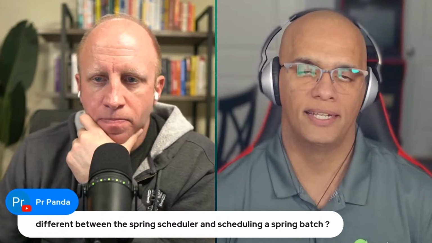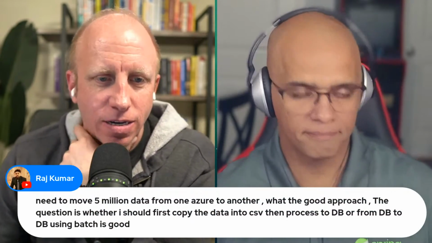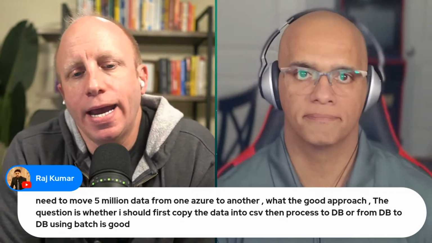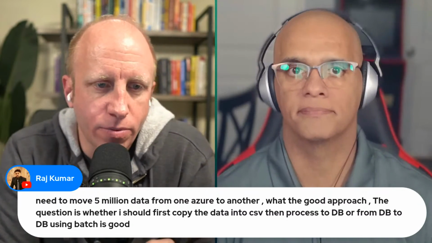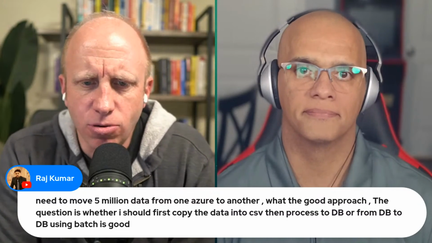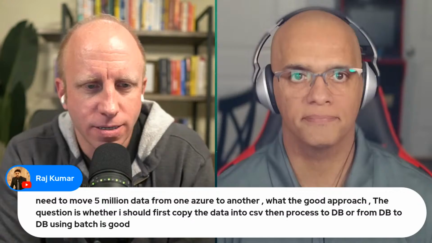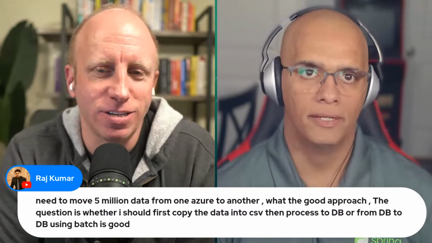Cool. I see another question here. I need to move 5 million rows of data from one Azure database to another. What's a good approach to this? The question is whether I should first copy the data into a CSV, then process to a DB from a DB. Is using batch a good solution for this?